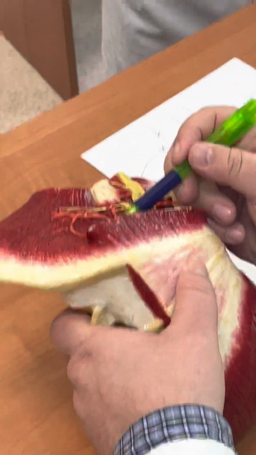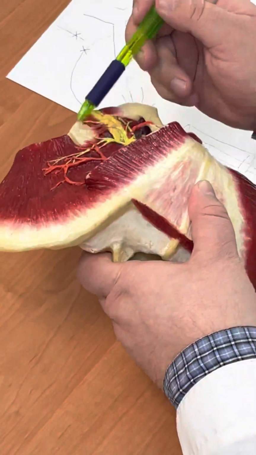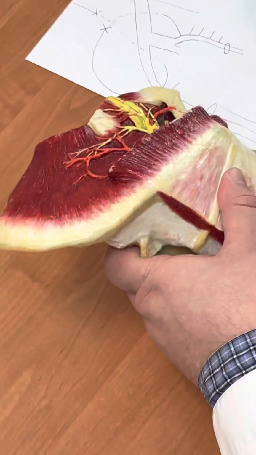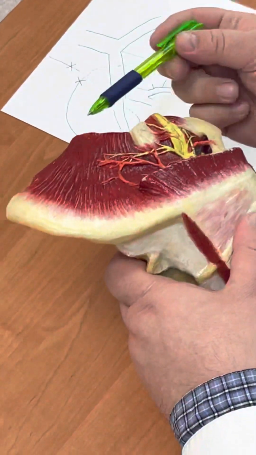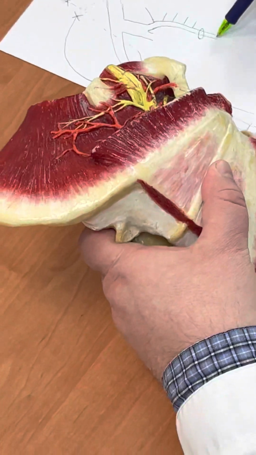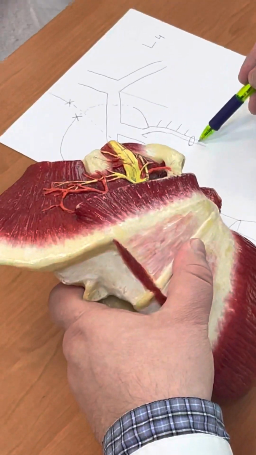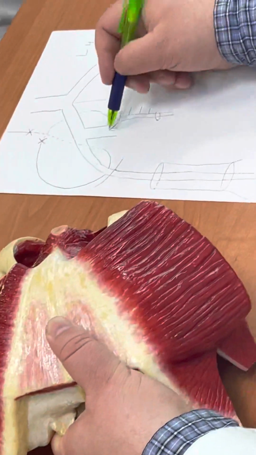Look here. That is arteria gluteus superior. It leaves the pelvis through the suprapiriform foramen, above the piriform muscle. That is foramen suprapiriforme, and it goes to musculus gluteus medius and musculus gluteus minimus. And musculus piriformis is also supplied by the superior gluteal artery. Next, the anterior trunk.